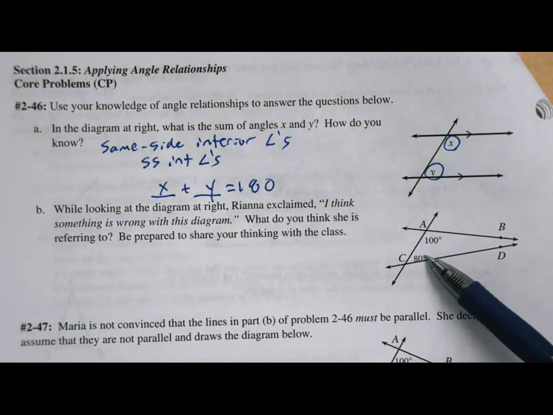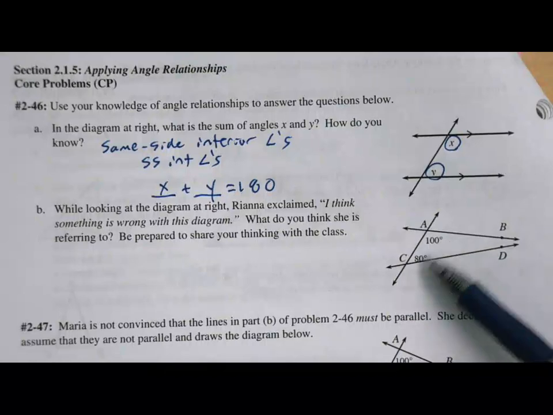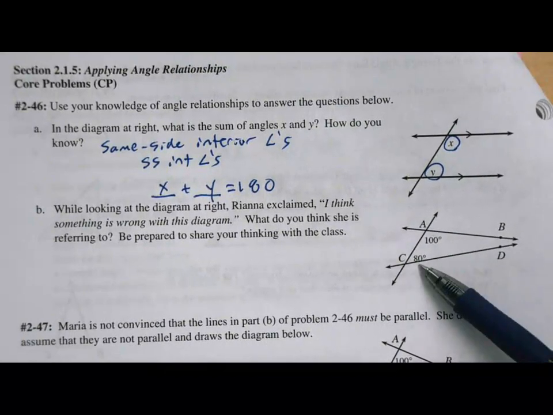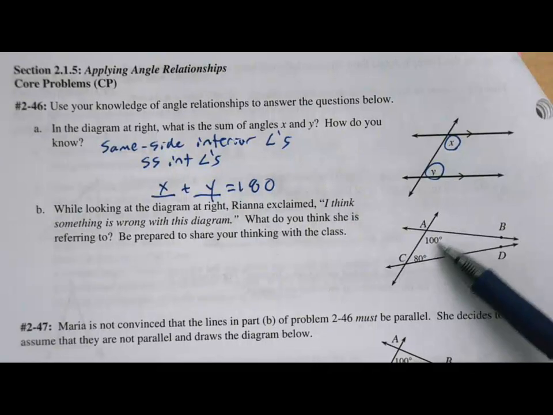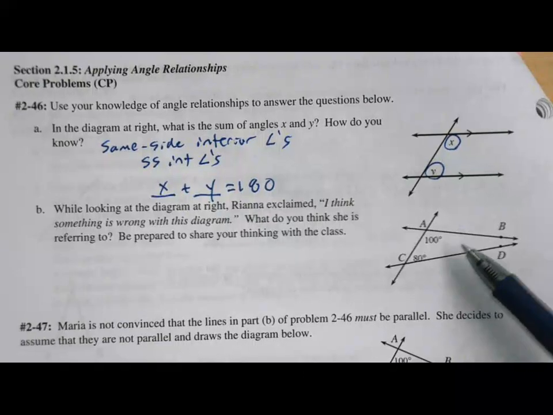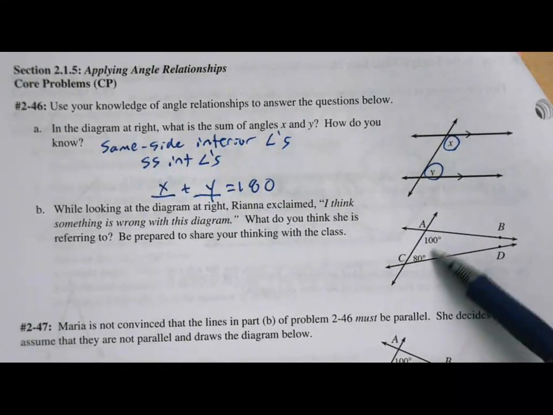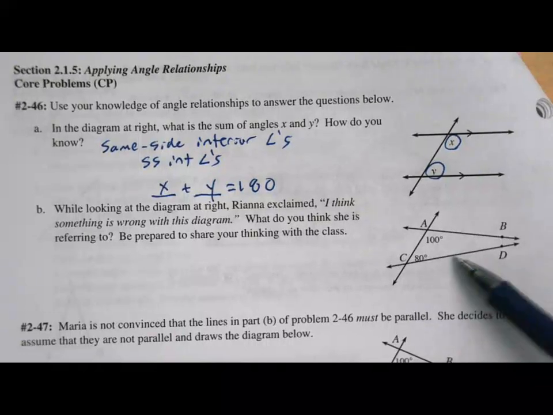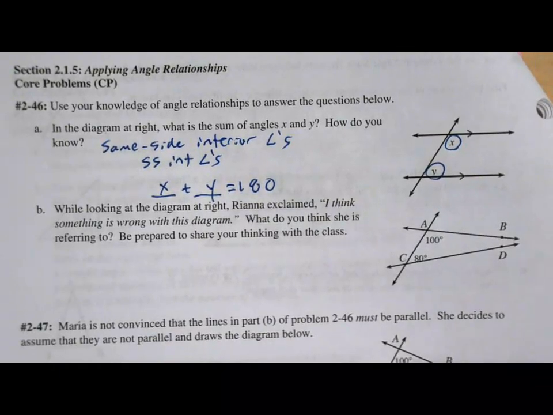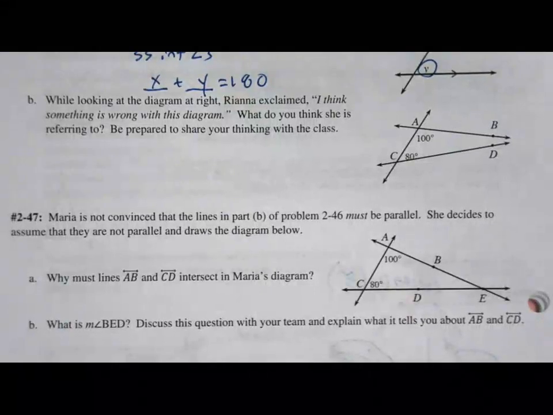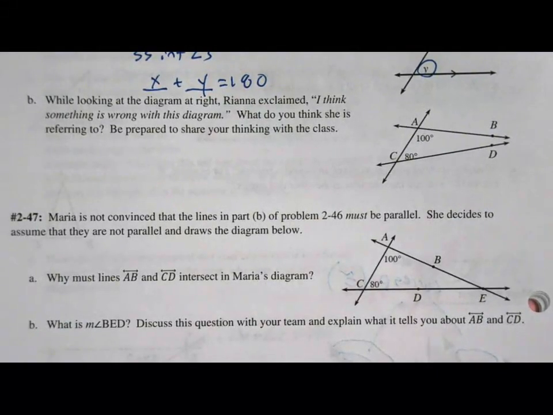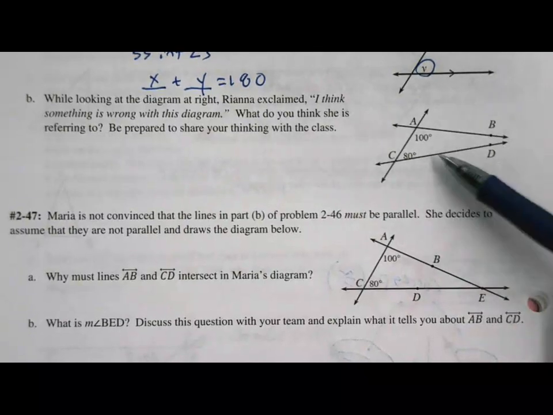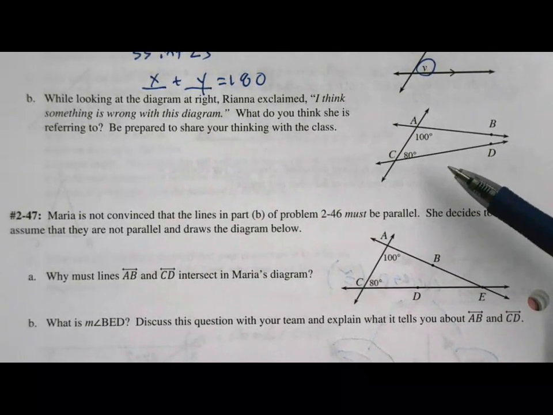And can someone tell me what special angle pair we're looking at here? They are same side interior angles. And same side interior angles should add up to 180, but only when? Only when the lines are parallel. So you're saying one of these angles has to be wrong, because if the lines aren't parallel, then they shouldn't be adding up to 180? I agree. So the problem with this is that the same side interior angles add up to 180, but the lines aren't parallel. And that doesn't match what we know about same side interior angles.